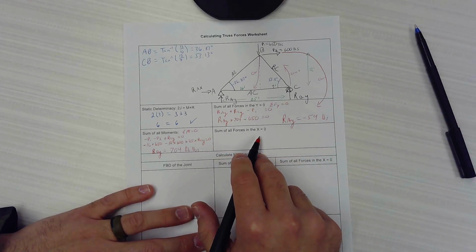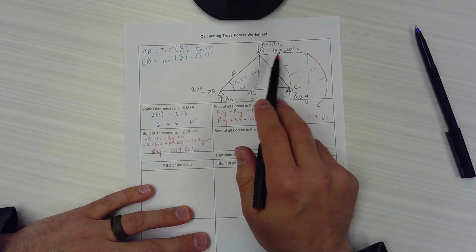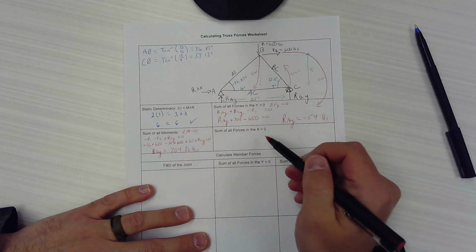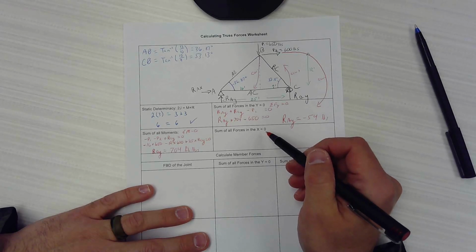Once we have that value, we can then look at the x. The x can be a lot simpler. If you don't have any applied forces in the x direction, if this P2 was not here, your answer is just 0 because there's no reaction for it to have.